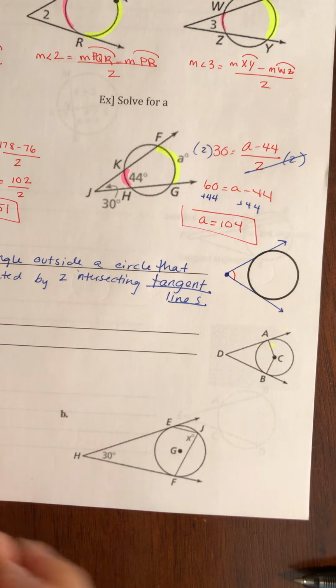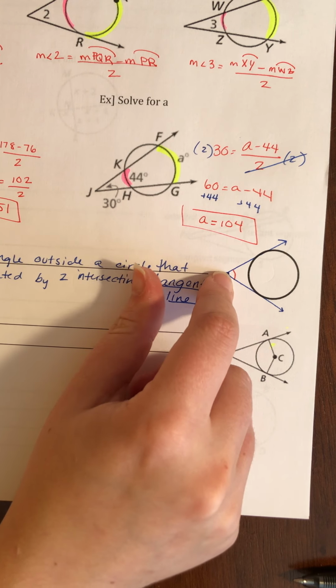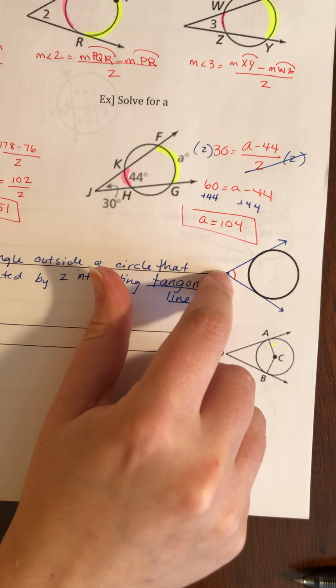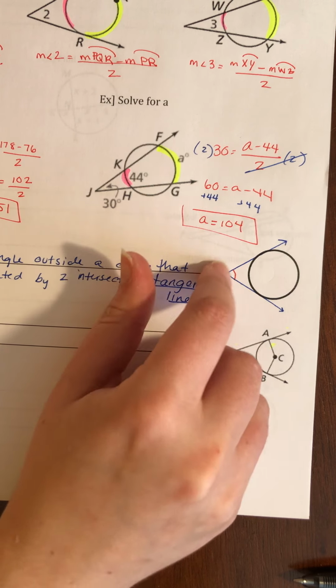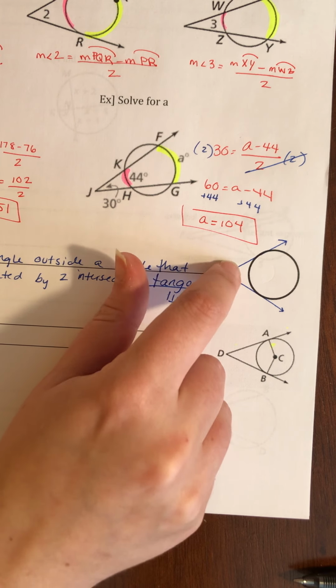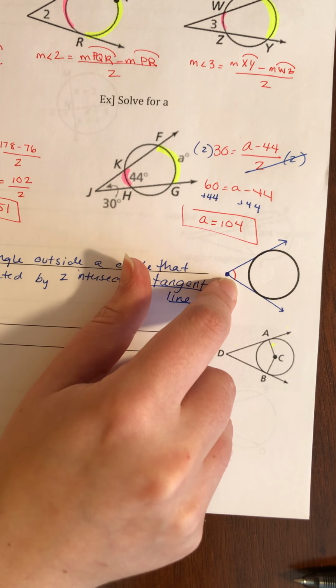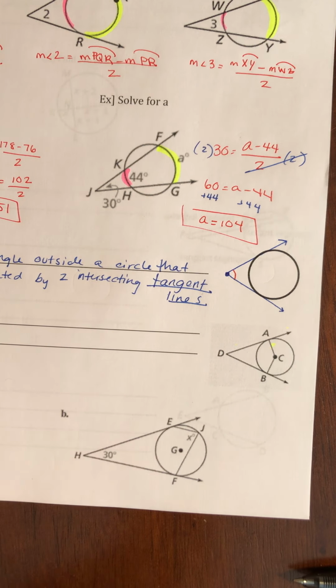You might remember we had a theorem in 10.2, I think, or it might have even been 10.1, that if you had two lines like this, these two pieces are congruent. So now I'm talking about the angle here.